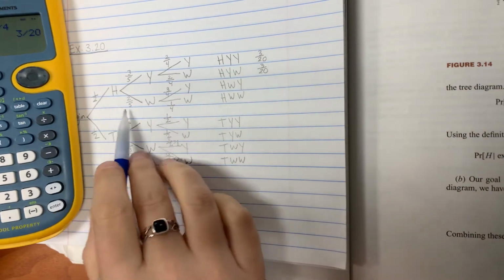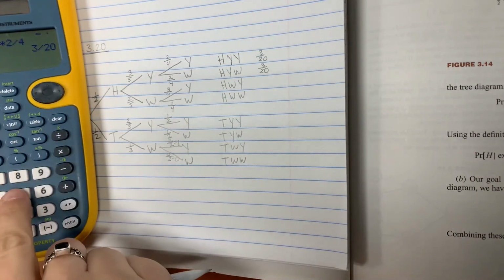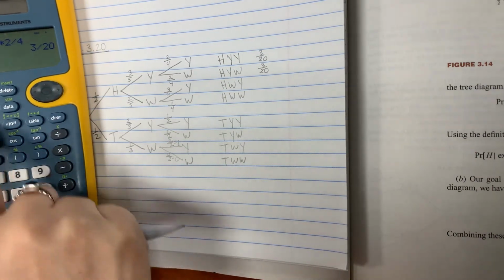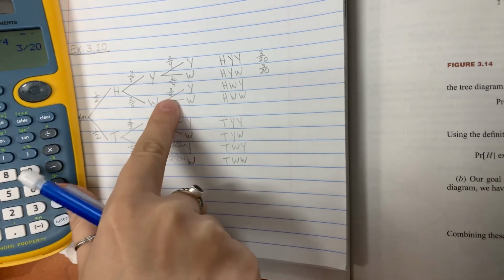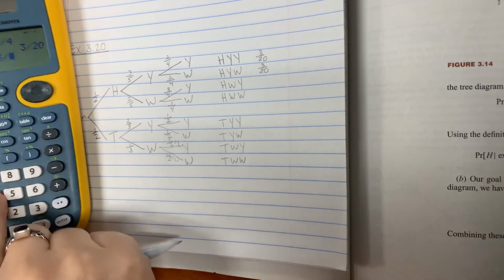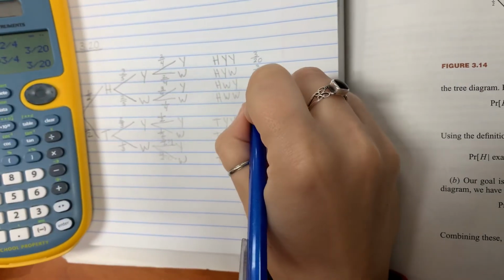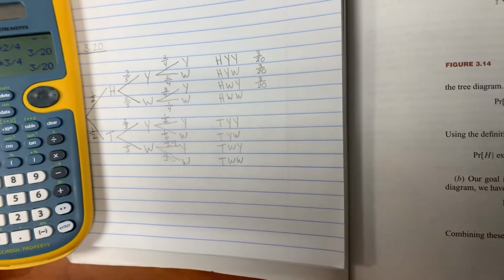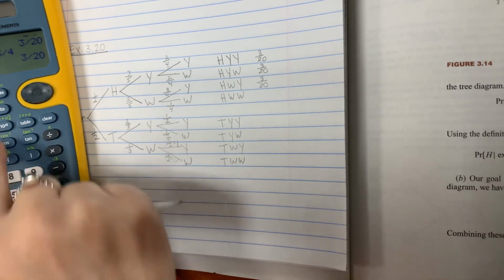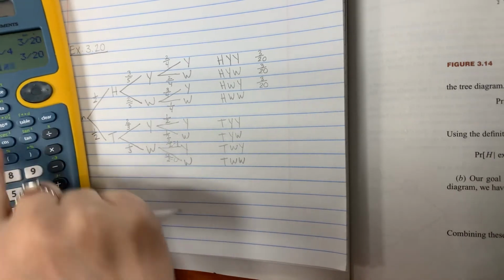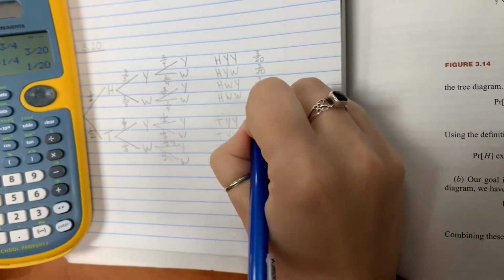The next one, 1/2 times 2/5 times 3/4. That one gives me 3/20 again. And then 1/2 times 2/5 times 1/4, 1/20.